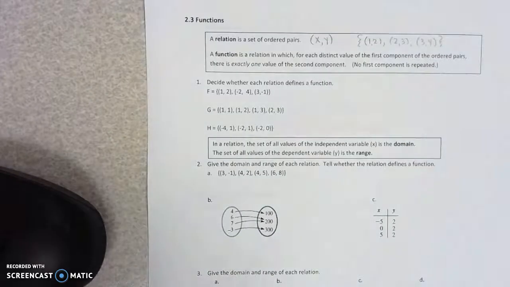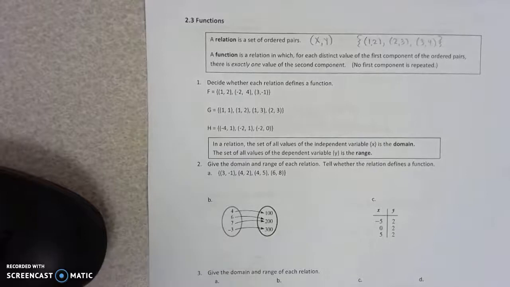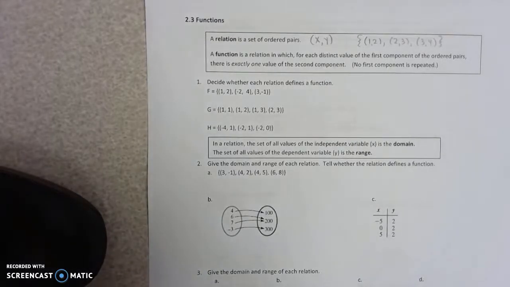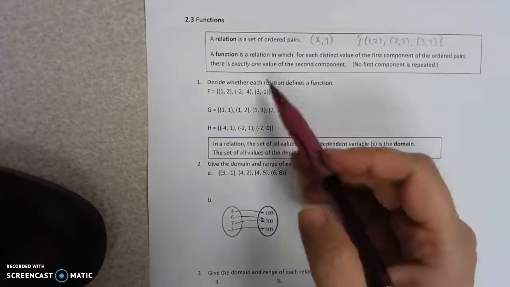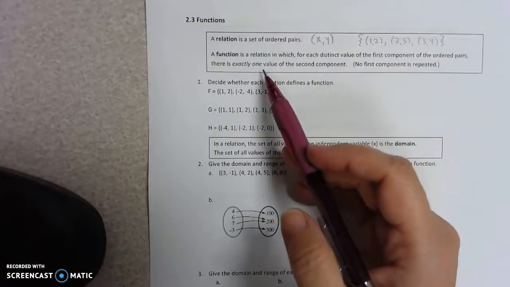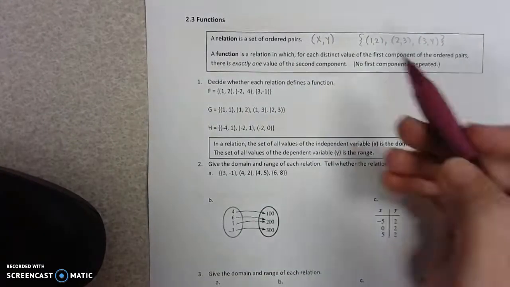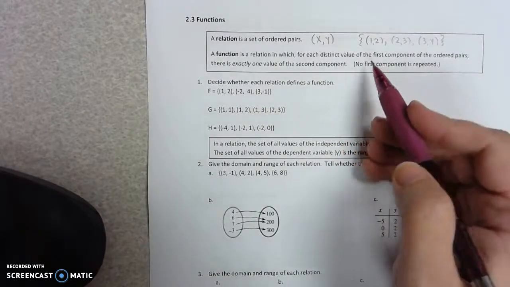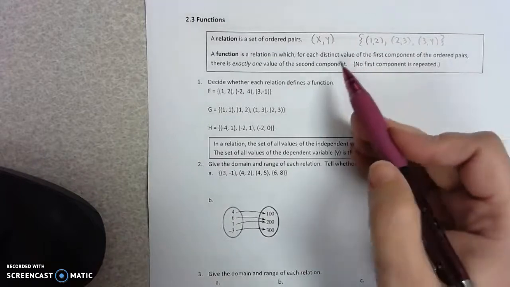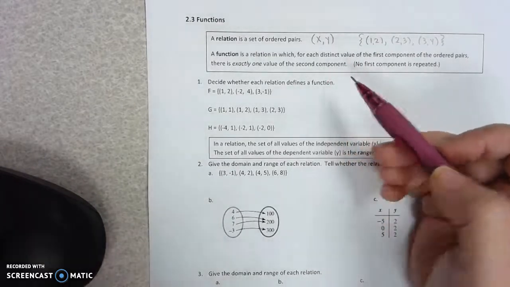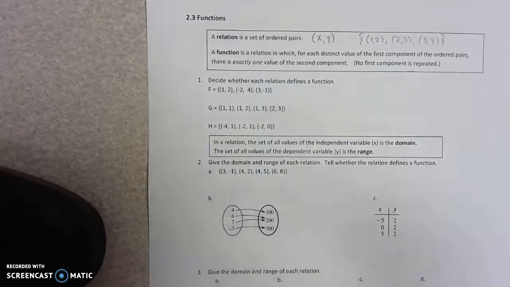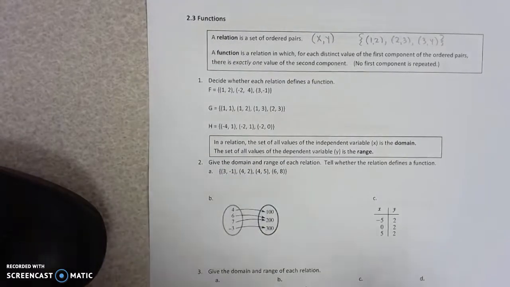Alright, so one or more ordered pairs would make the set. Now, if I have a function, a function is a relation, so it's a set of ordered pairs, but in this relation, all of the x values are different. So for each distinct value of the first component, there's exactly one value of the second component, and that means for every x there's only one y value. None of the x values repeat.